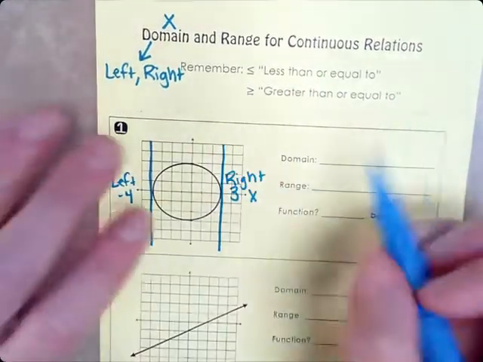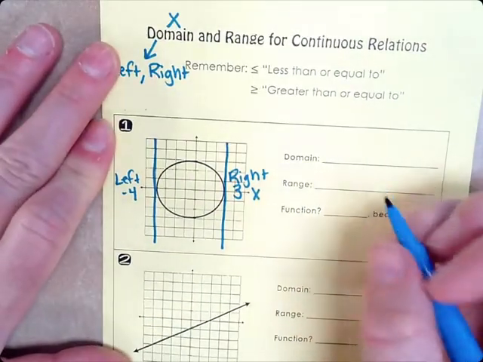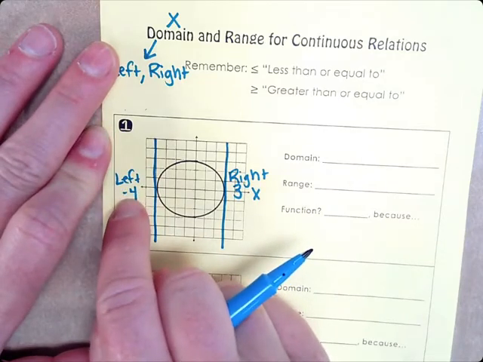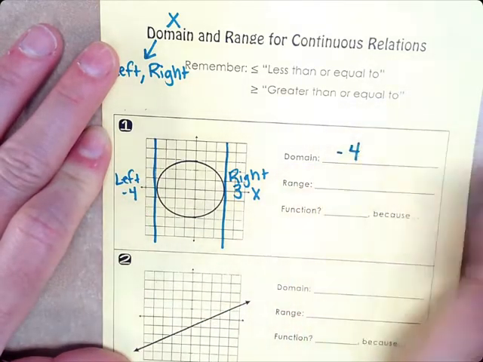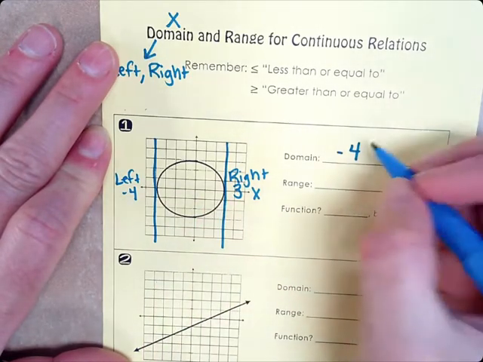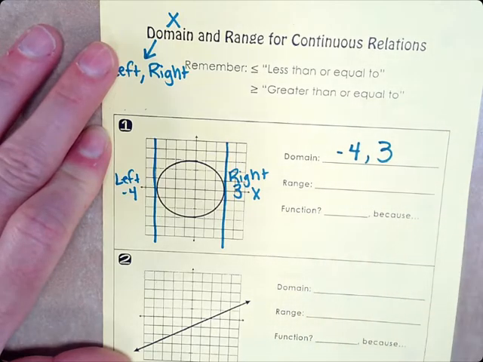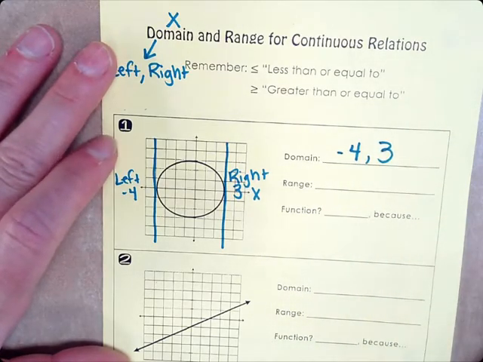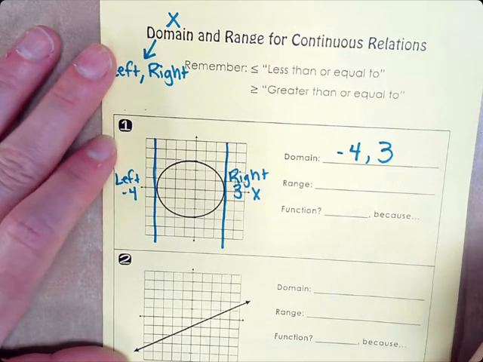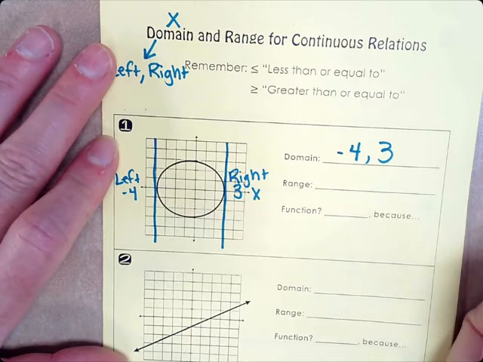So whenever I write my domain, I'm going to write it as whatever the value of the fence is to the left, which is -4. And then the value for the right side of the fence is 3. So I'm going to put a comma between them. And then we need to put either a bracket or parentheses around it, depending on if it actually touches that fence or that boundary.